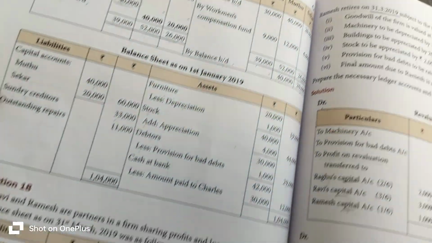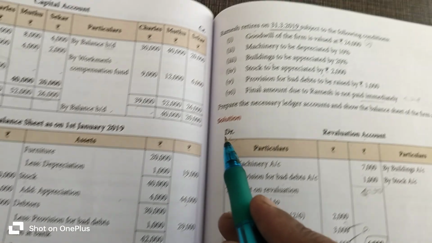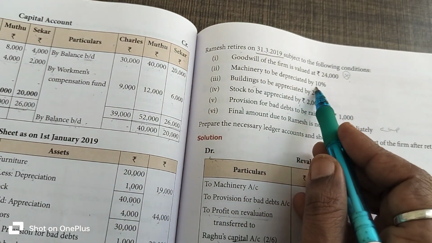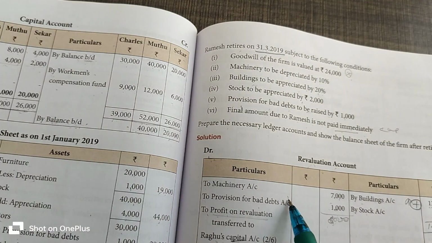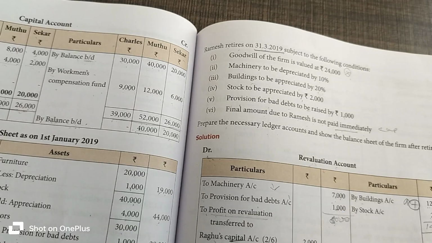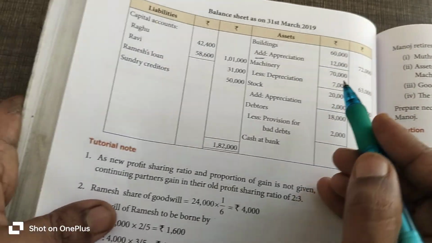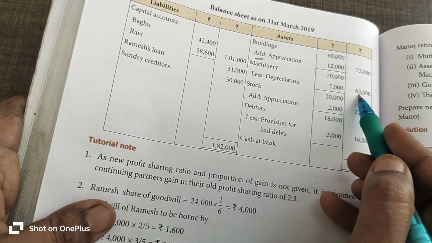Then machinery 70,000 rupees. Do we have any adjustment for machinery? Yes, machinery has a 10% depreciation. 10% depreciation means a decrease, so we need to subtract 7,000 rupees from the machinery value of 70,000 rupees. After subtracting, you will get 63,000 rupees.